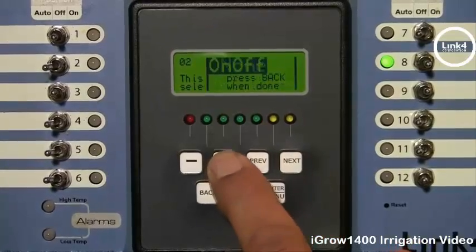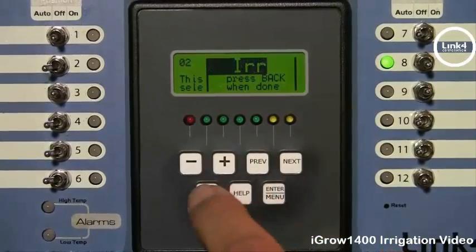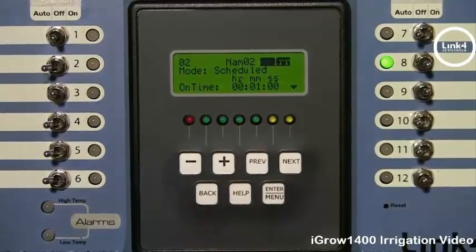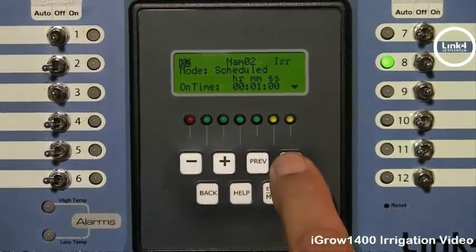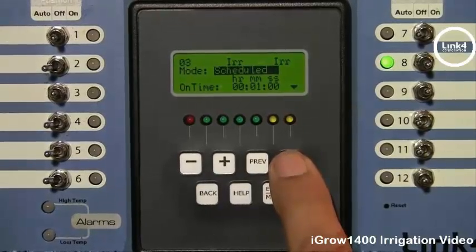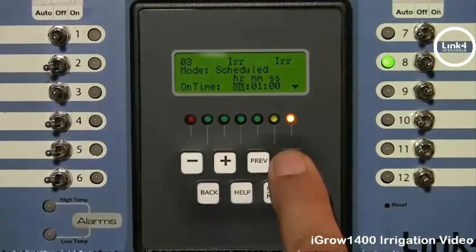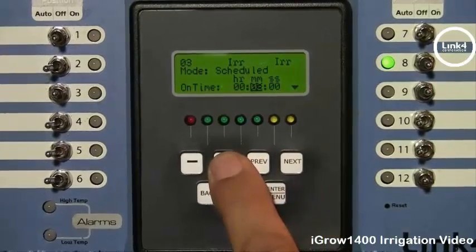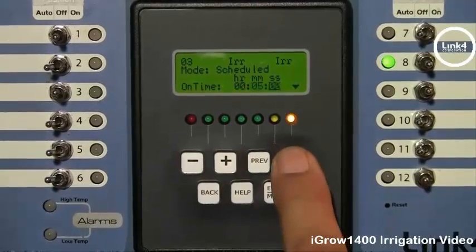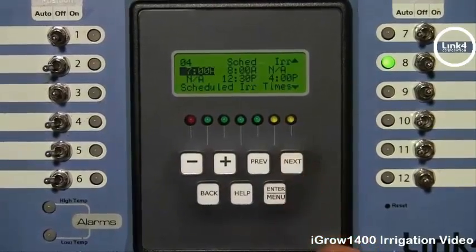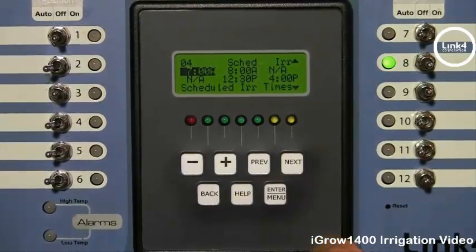Now, if I hit plus to expand none and make this channel irrigation, the first option is the mode. Scheduled irrigation mode allows you to turn on irrigation for a duration, the on time, up to 6 times. You want to calculate your on time, and we're going to put 5 minutes as an example. Then you have up to 6 start times per day. You could use NA to indicate unused time slots.